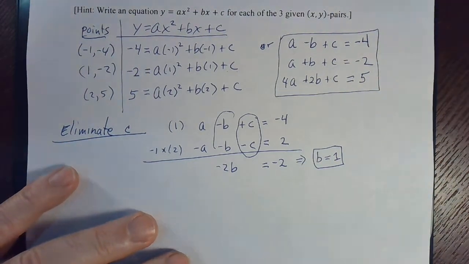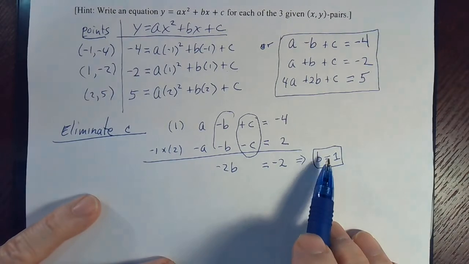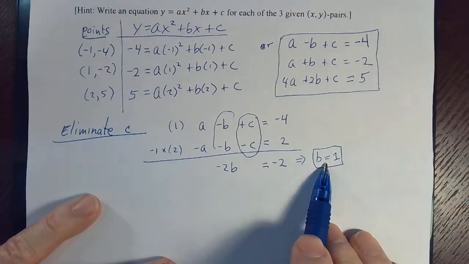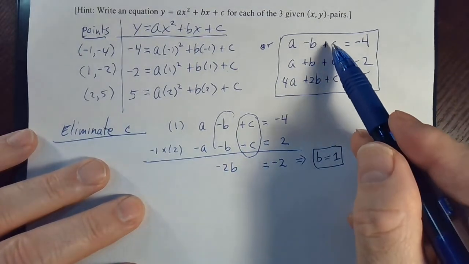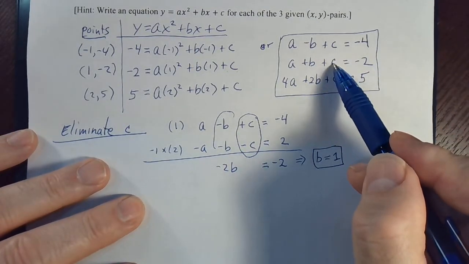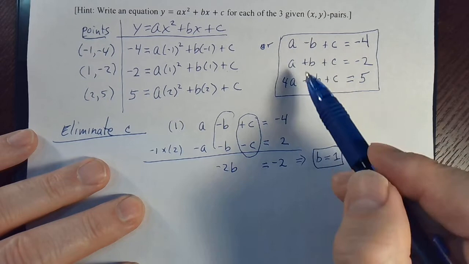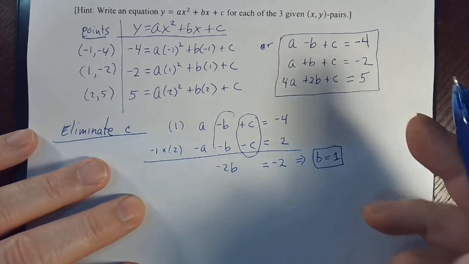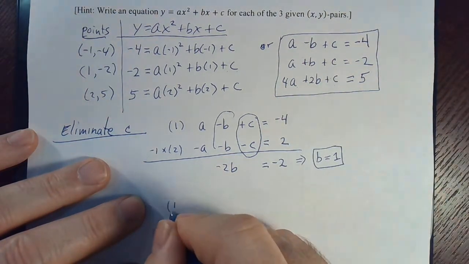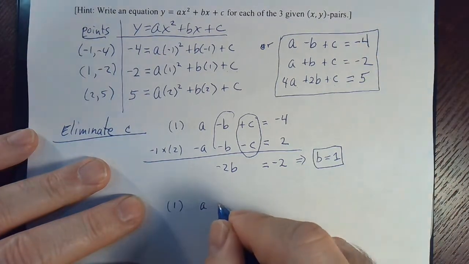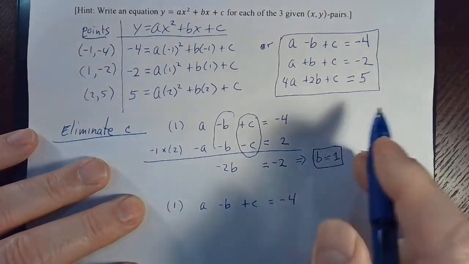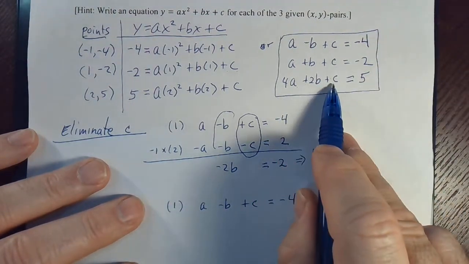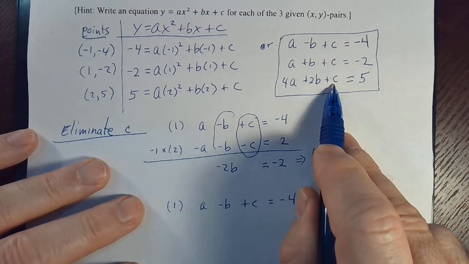Well, now we have all kinds of options. We've already solved for b. Let's just proceed like we were doing before. We used equations 1 and 2 to eliminate the c. Now let's use equation 1 and 3 to eliminate the c. So equation 1 I'm going to write just like it is. And then I'm going to multiply equation 3 by negative 1 to get a negative c here.